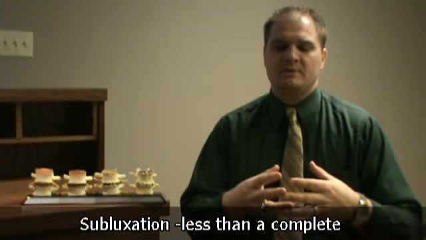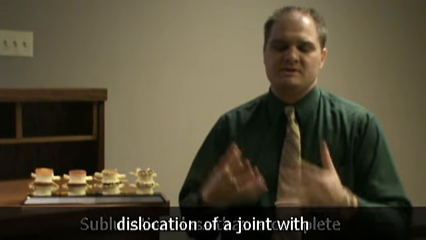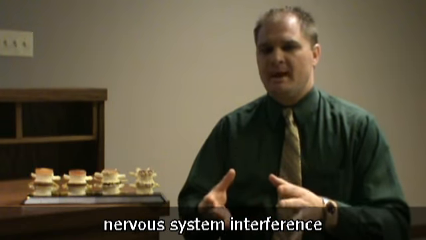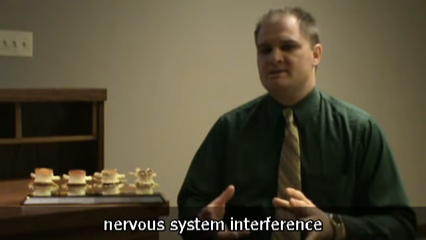First I want to talk about what the definition is. The subluxation definition is less than a complete dislocation of a joint with nervous system interference. So if you know what a dislocation is, it's when a joint comes completely out of socket. Then you know what a subluxation is, which is less than a complete dislocation. So it's not in the right spot, but it's not totally out of the socket either. Subluxation has 5 parts to it.